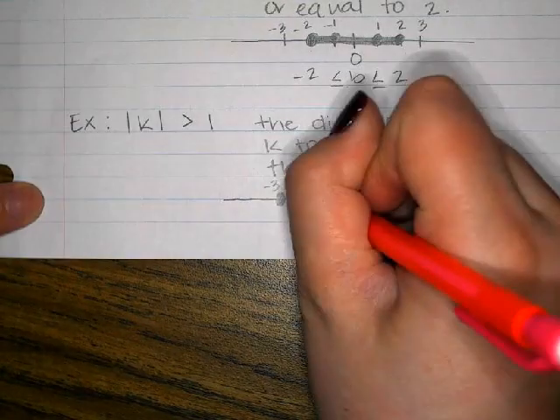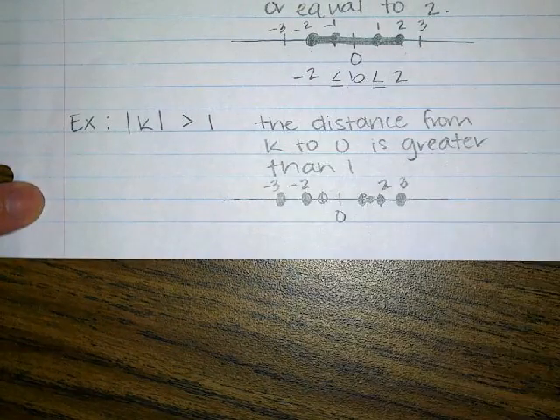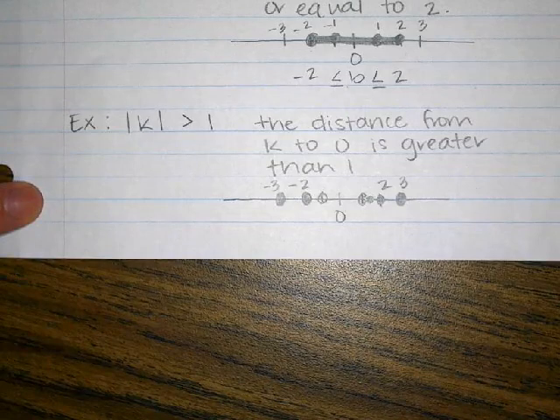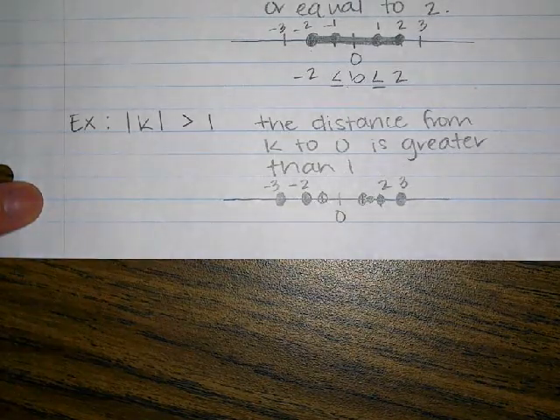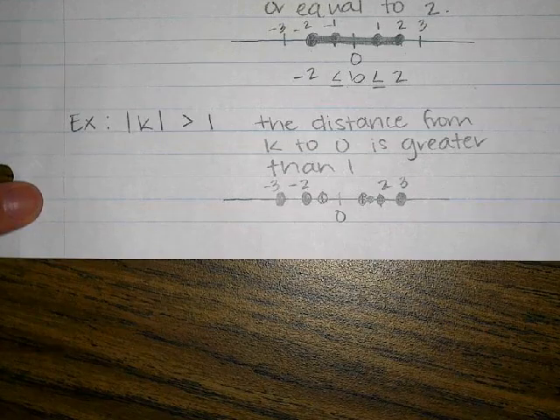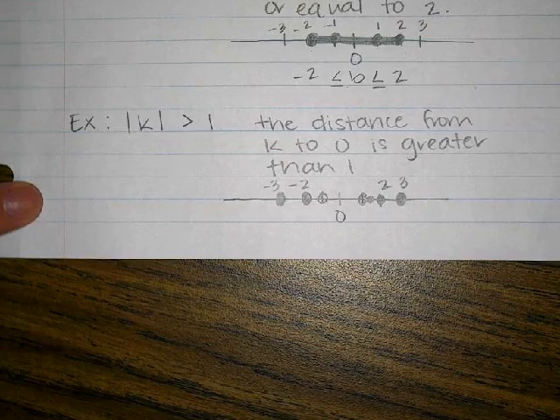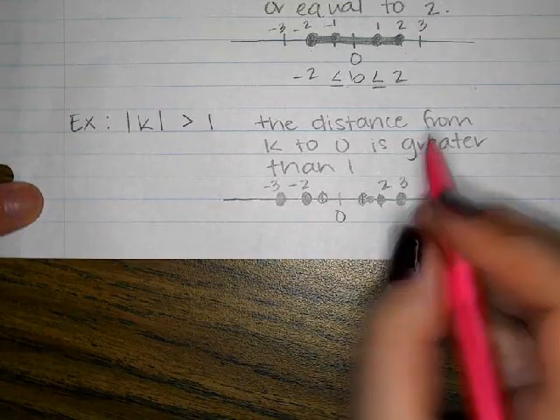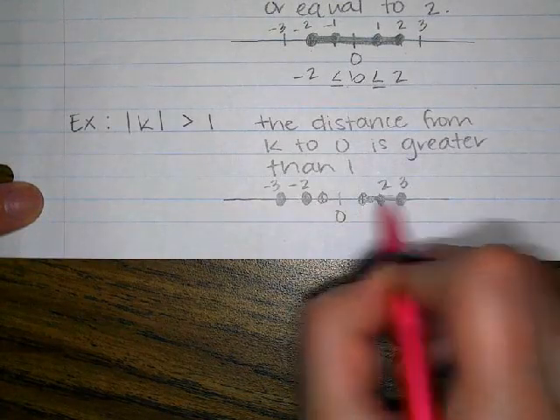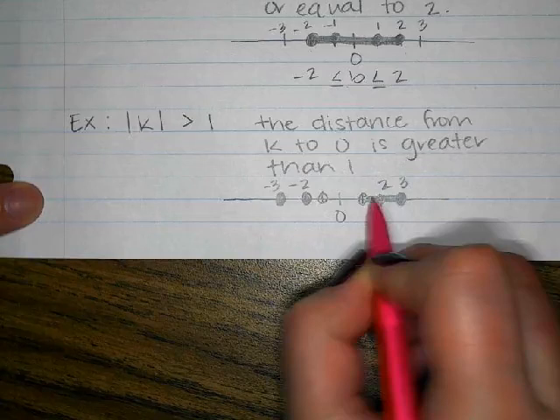Okay, so what should I do? Shade. And what's it going to look like when I'm done shading? It's going to have two arrows. What are the arrows going to be doing? They're going to go opposite ways. So from 1 and -1, I'm going to have circles that are not filled in because I can't have 1, I can't have -1.